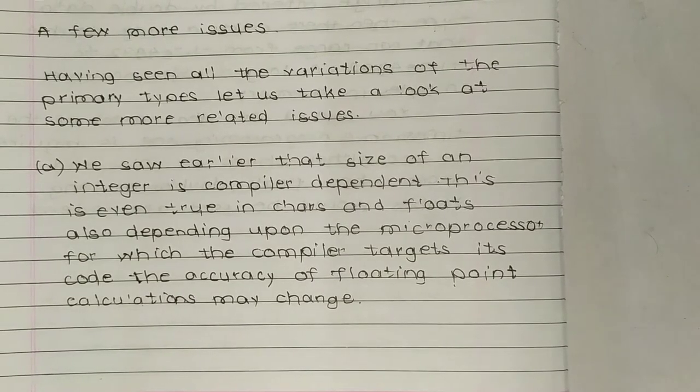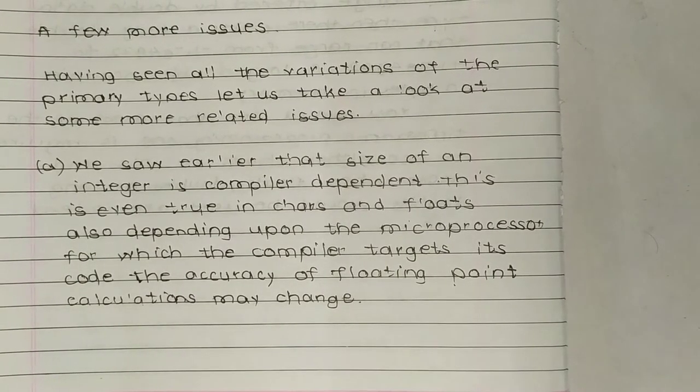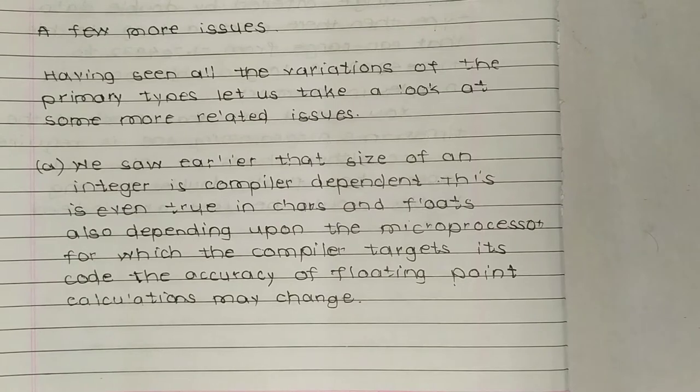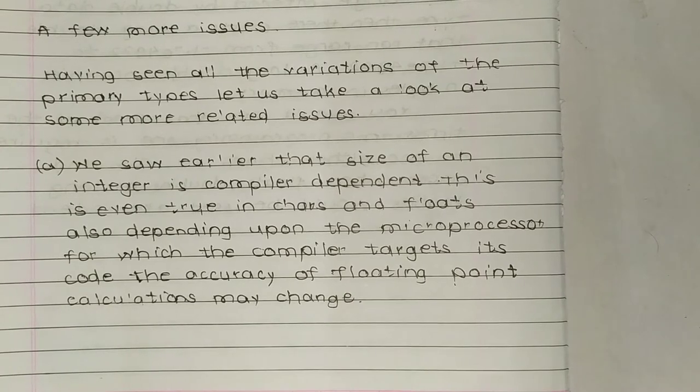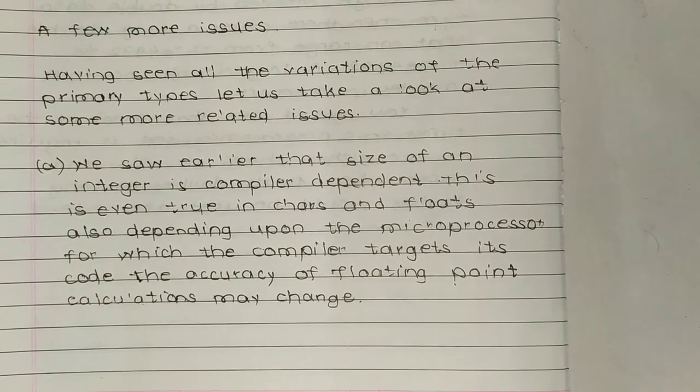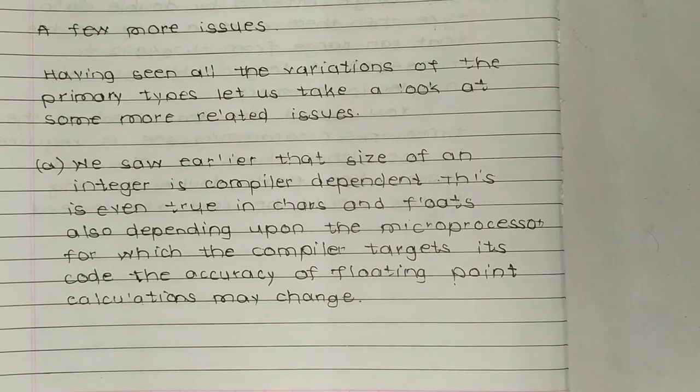A few more issues. Having seen all the variations of the primary types, let us take a look at some more related issues. A. We saw earlier that size of an integer is compiler dependent. This is even true in chars and floats. Also, depending upon the microprocessor for which the compiler targets its code, the accuracy of floating point calculations may change.